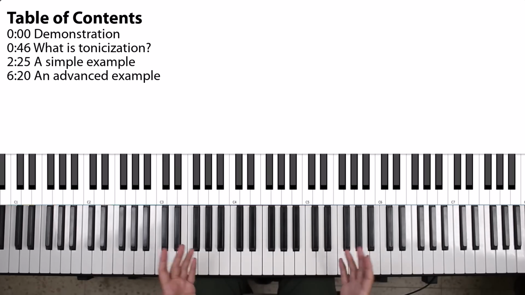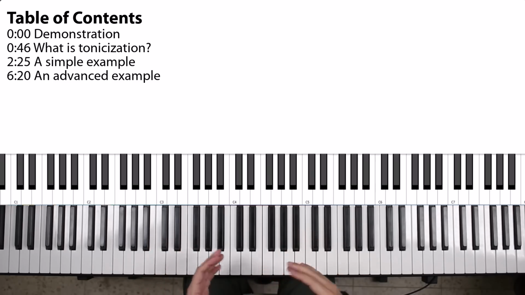You don't have to use it all the time. In fact, don't use it all the time. But every now and then, in particular spots, it can really take a boring chord progression and add interest to it.